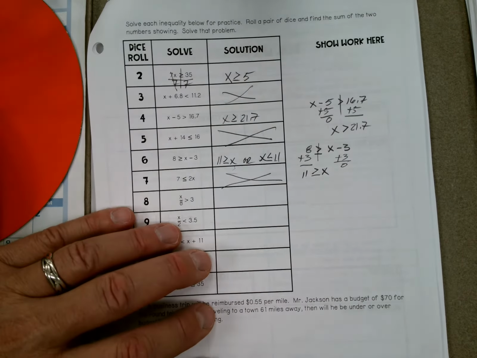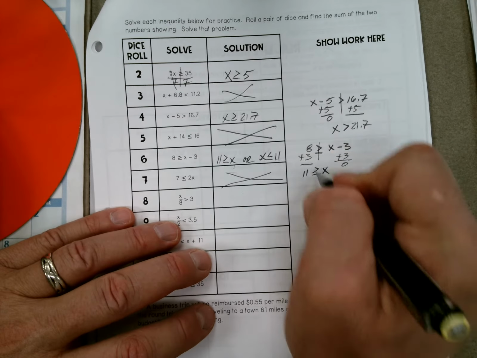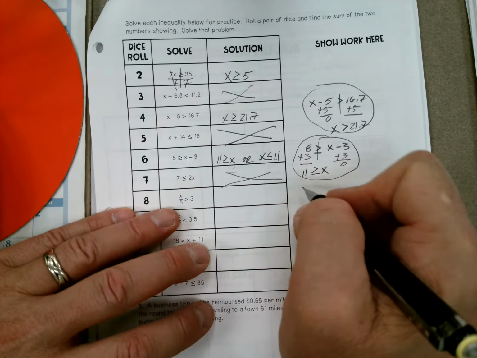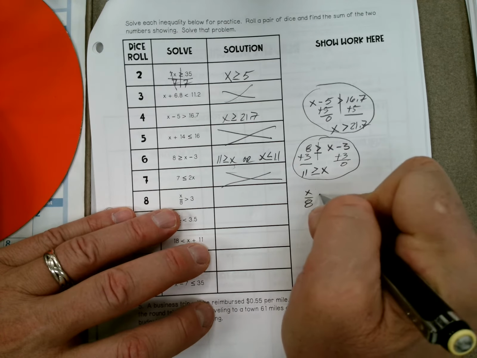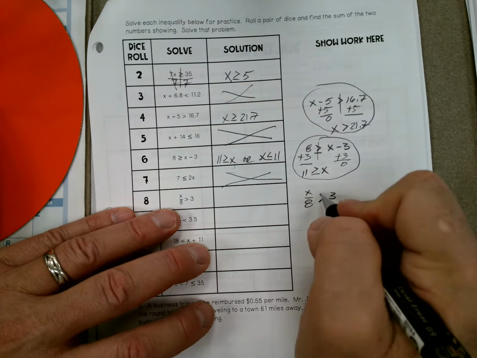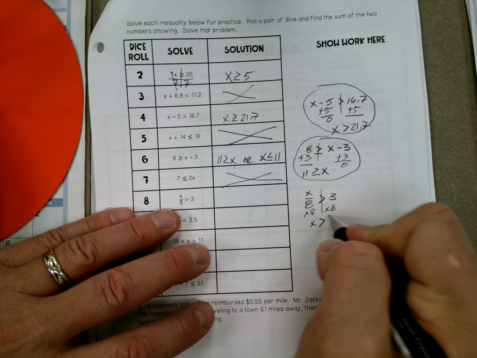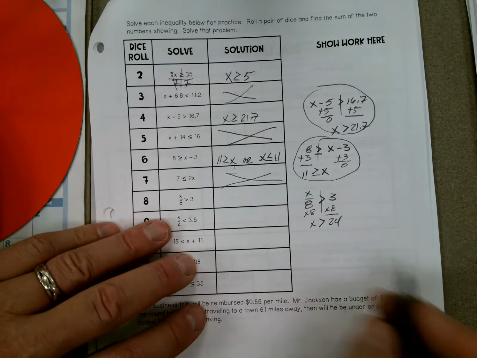Let's come down to number 8. Number 8, and you know what? I'm going to circle this work just to kind of separate it. X over 8 is greater than 3. Balance beam, times 8, times 8. X is greater than 24. Write it in.